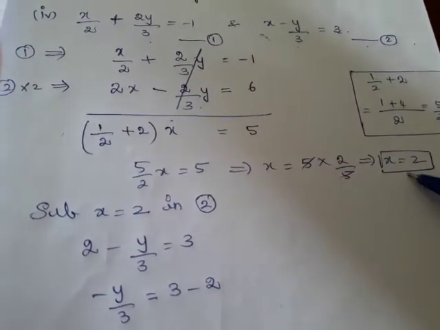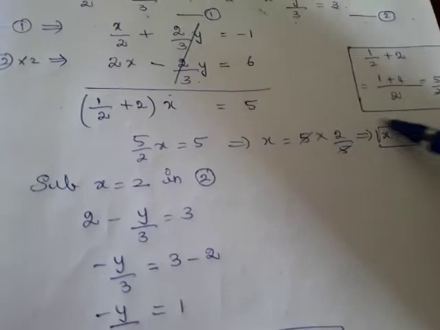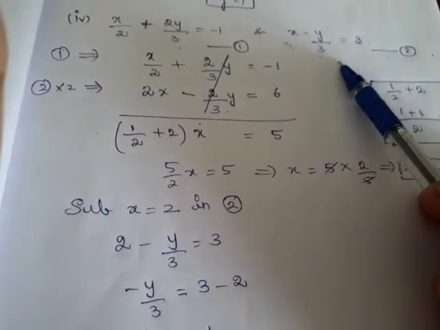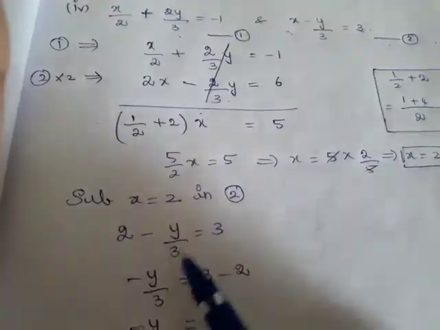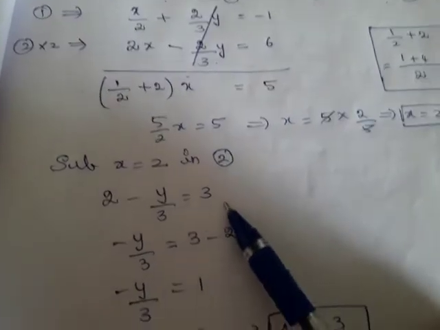The value of x is 2. Now substitute the value of x in any one of the two equations. Again I am going with the second equation. So 2 minus y by 3 equals 3.